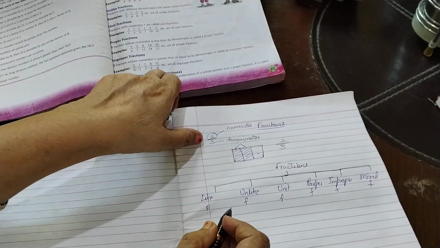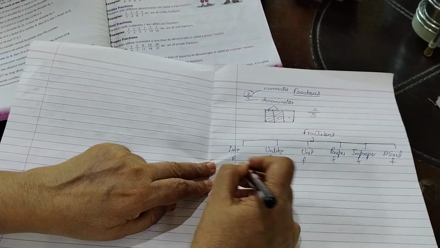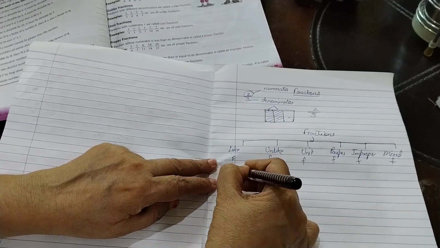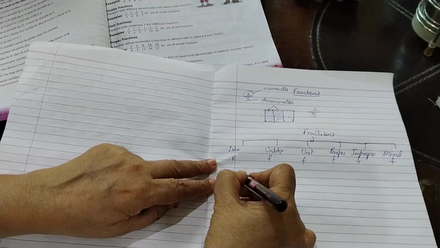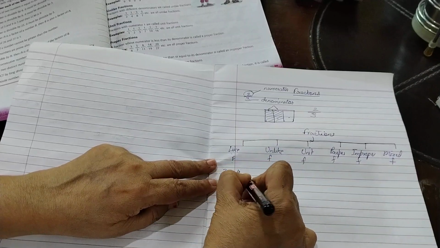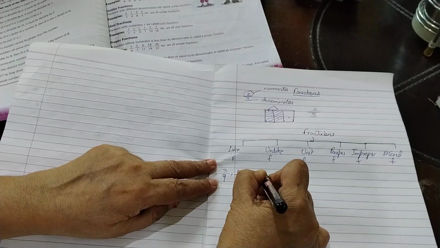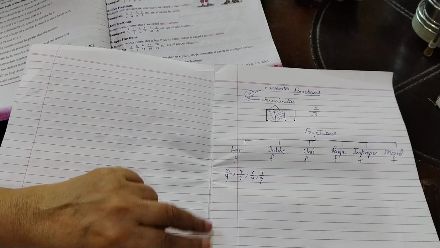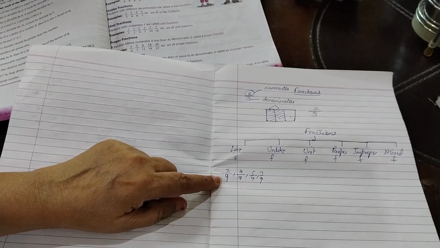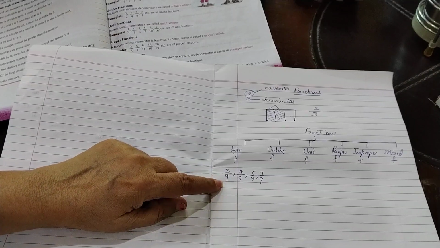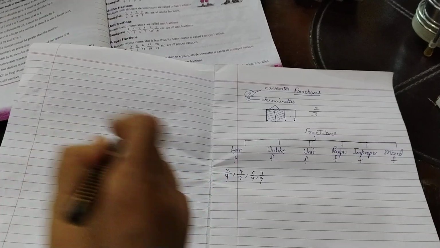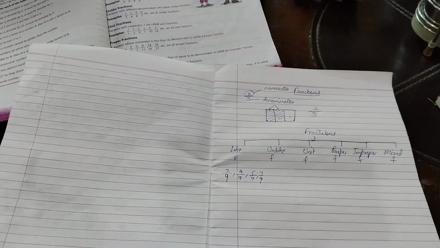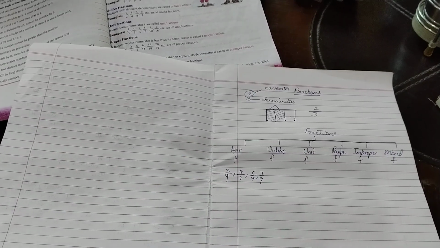So like fractions are those fractions, let me give you some examples: 3 by 4, 3 by say 9, 4 by 9, 5 by 9, 7 by 9. What similarity do you see in all these? You will see that in all the fractions the denominators are same. So the like fractions are those fractions whose denominators are same.